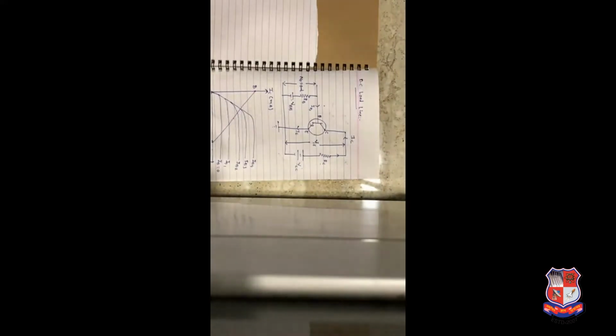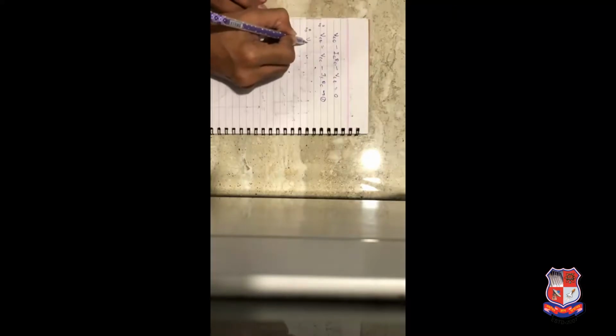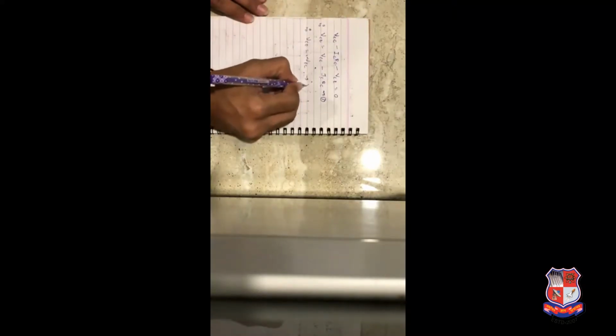Point number 1: the collector emitter voltage VCE is maximum when your IC is equal to 0. Then what does your equation become? Put this value as 0. Therefore VCE is equal to VCC. So this one is VCE maximum.